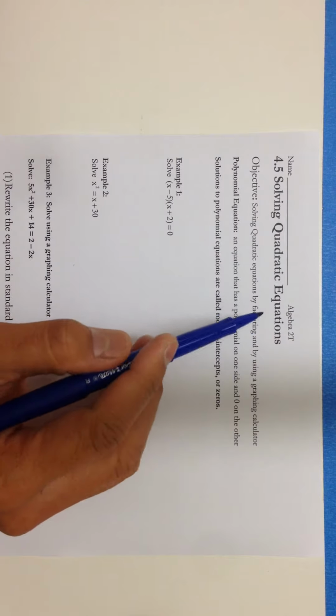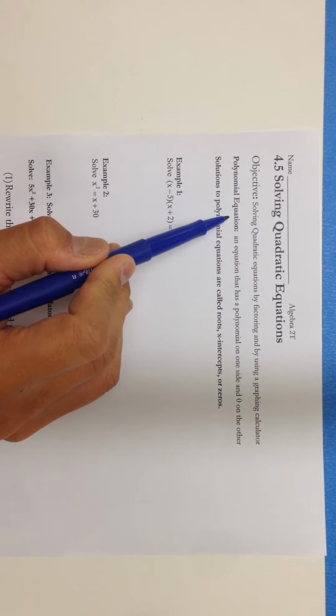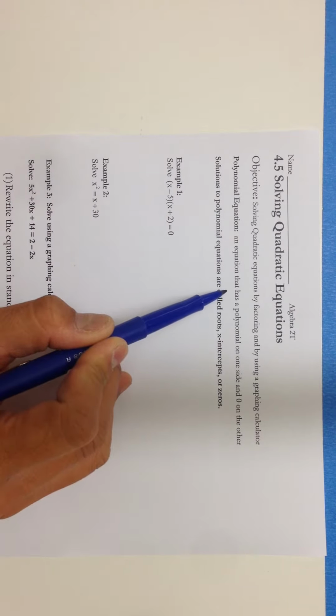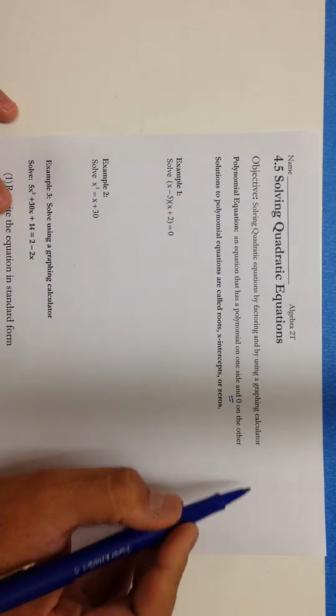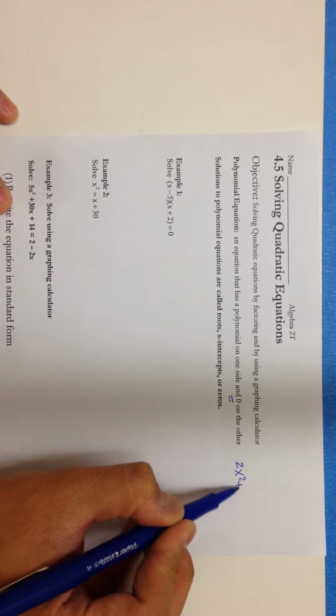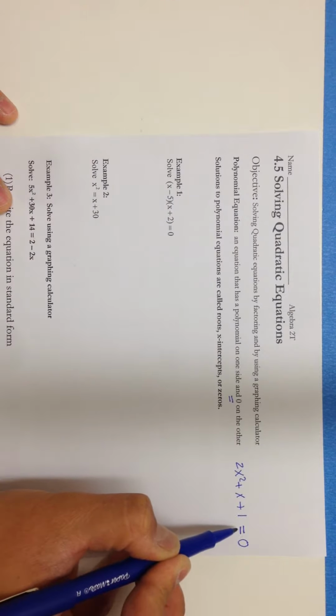All right, so let's go over what it means for a quadratic expression to be a quadratic equation. First, a polynomial equation is an equation that has a polynomial on one side, and that side could be a quadratic expression, but the other side has to be equal to 0, and that's pretty important, or vice versa. So this would be an example of a polynomial equation because it equals 0. It has to equal 0 in order for it to be a polynomial equation. Keep that in mind.